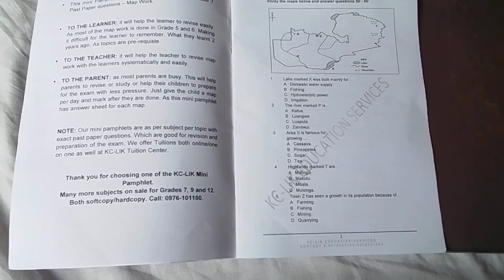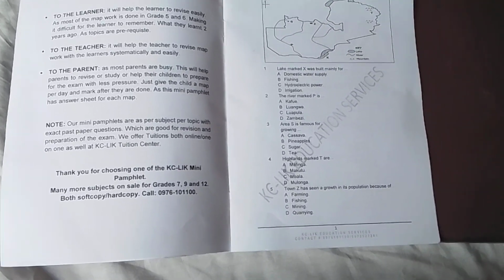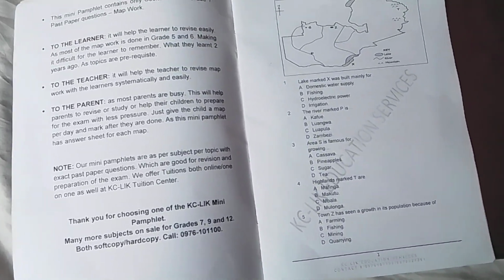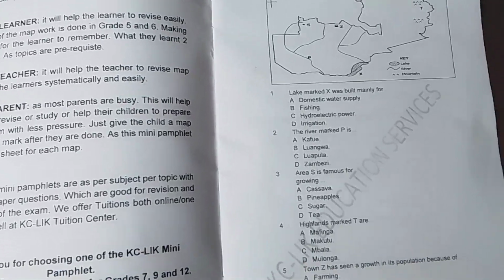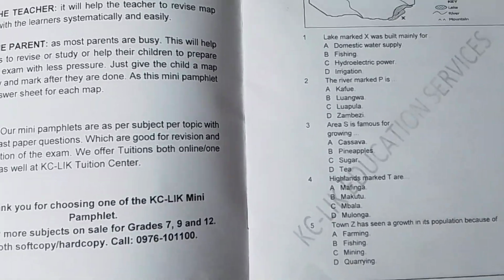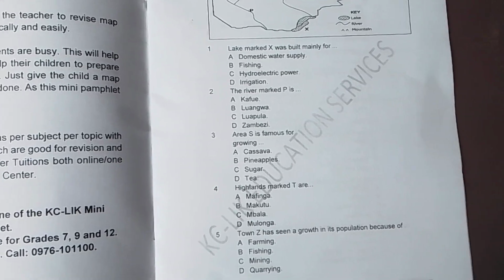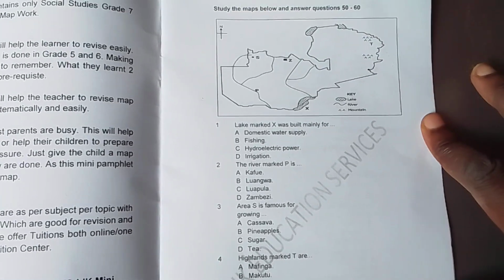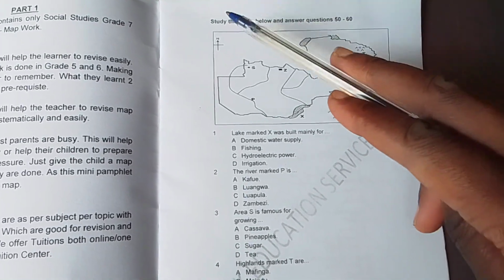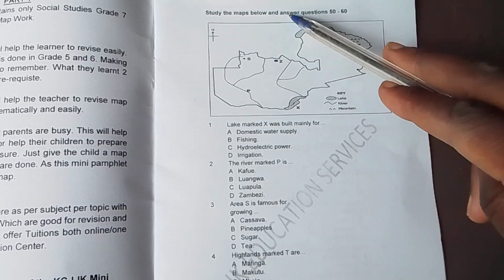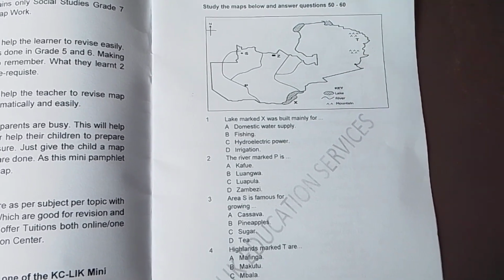Every time you have a map, the first thing you do is look at it. You have to study the map, because they have said, study the maps below and answer questions 50 to 60. The questions are always 50 to 60, and they are always just 5 questions.